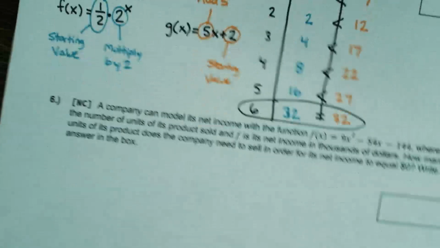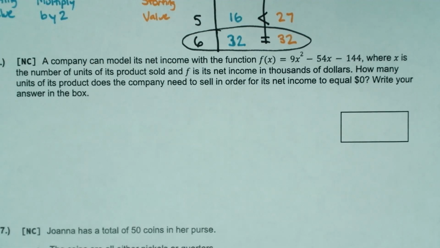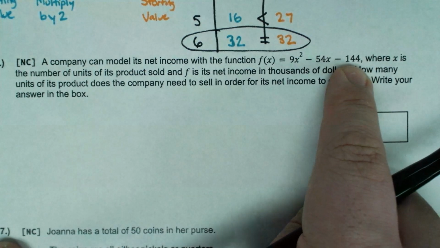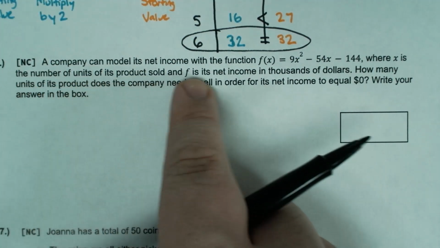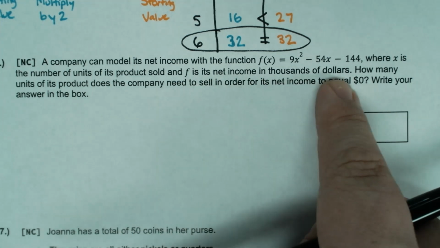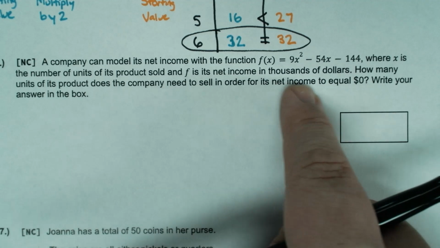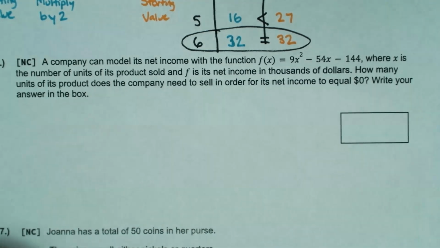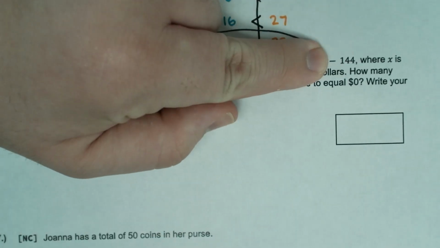Okay. Number 6. This one's kind of tricky. A company can model its net income with the function f of x equals 9x squared minus 54x minus 144, where x is the number of units of its products sold, and f is its net income in thousands of dollars. How many units of its product does the company need to sell in order for its net income to equal 0?